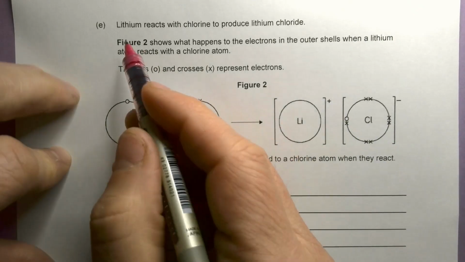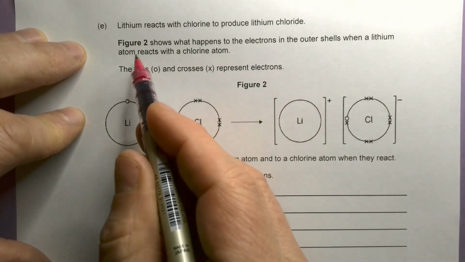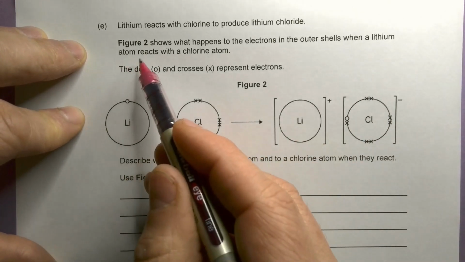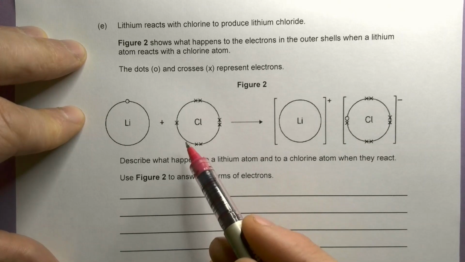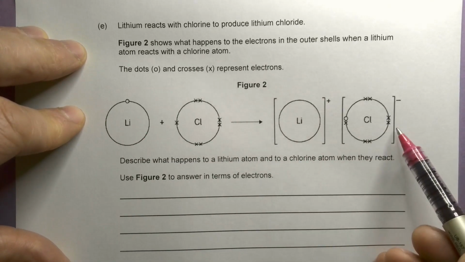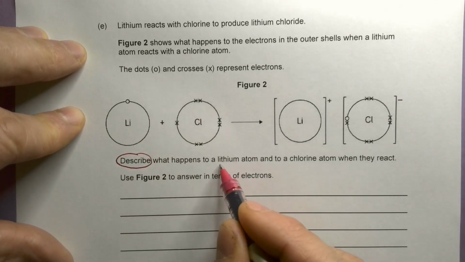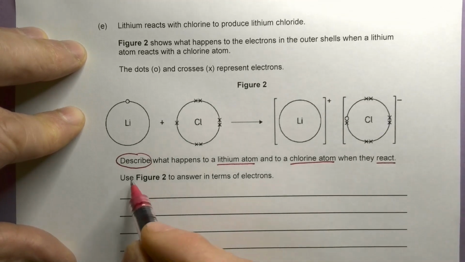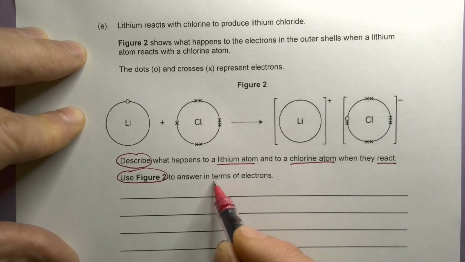Okay, so part E: lithium reacts with chlorine to produce lithium chloride. Figure 2 shows what happens to the electrons in the outer shells when a lithium atom reacts with a chlorine atom. The dots and crosses represent electrons. Okay, so there's lithium, there's chlorine, and it turns into lithium chloride. Describe what happens to a lithium atom and to a chlorine atom when they react. Use figure 2 to answer in terms of electrons.